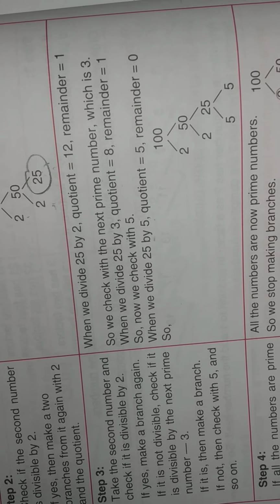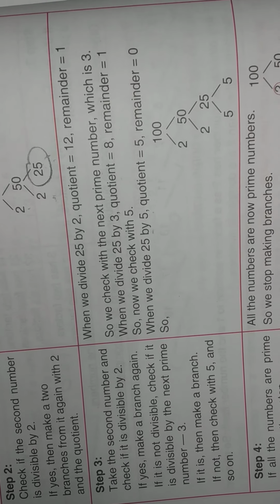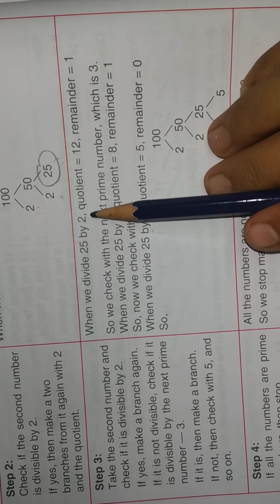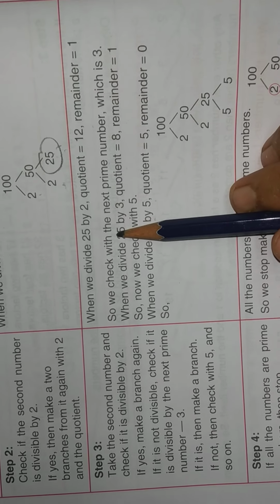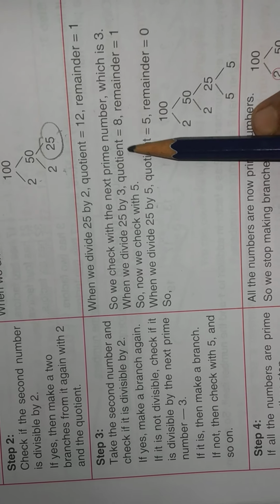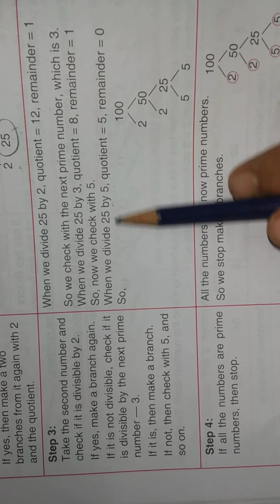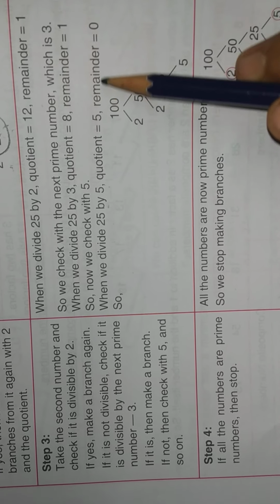But the next prime number is 5. So we have to divide with 5. 5 5s are 25. When we divide 25 by 2, quotient is 12, remainder is 1. So we check with the next prime number 3. When we divide by 3, quotient is 8, remainder is 1. So we check with 5. When we divide 25 by 5, quotient is 5, remainder is 0.